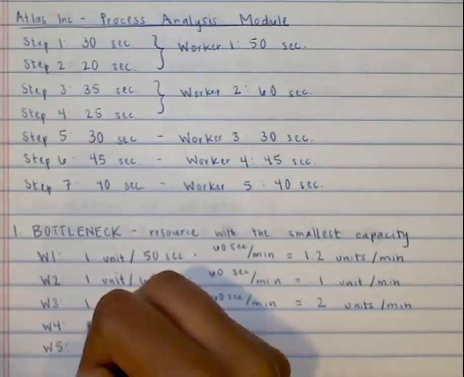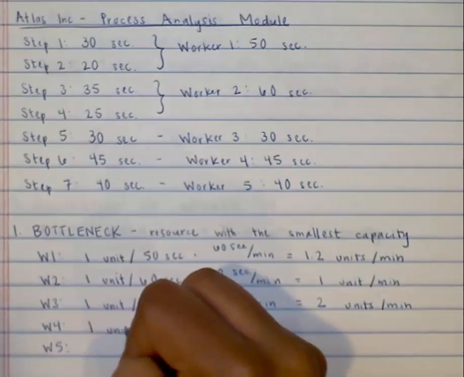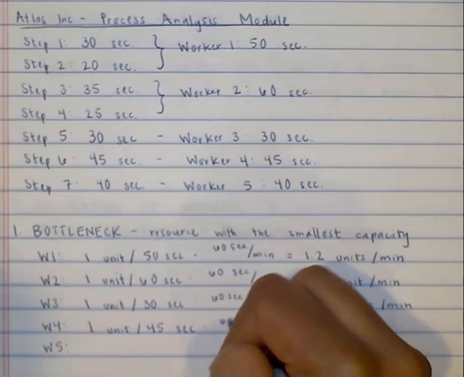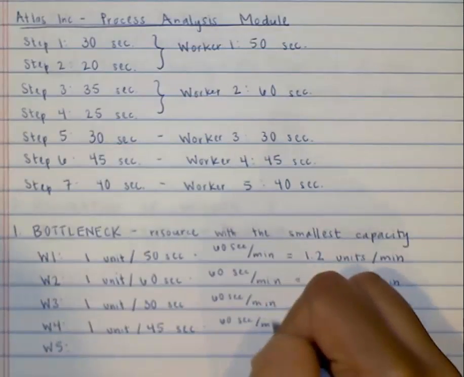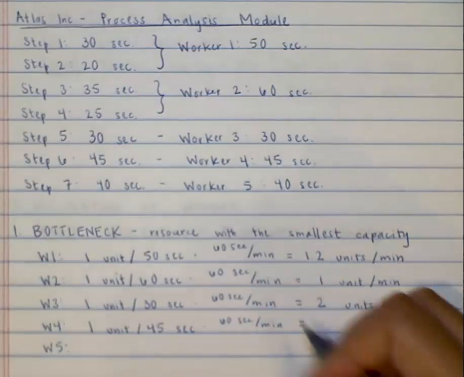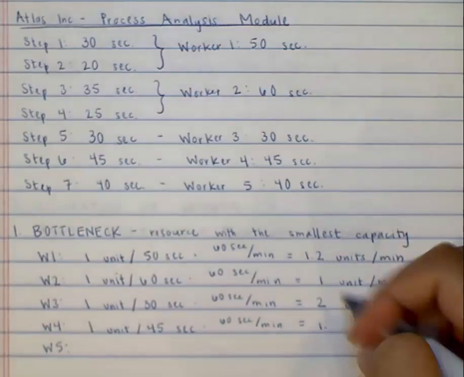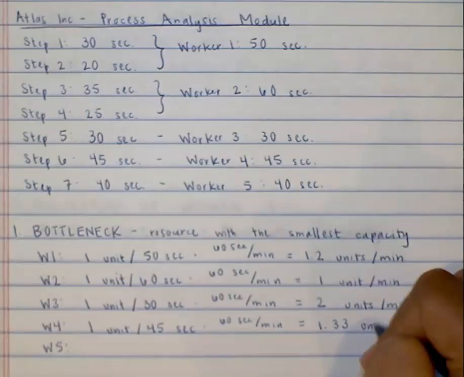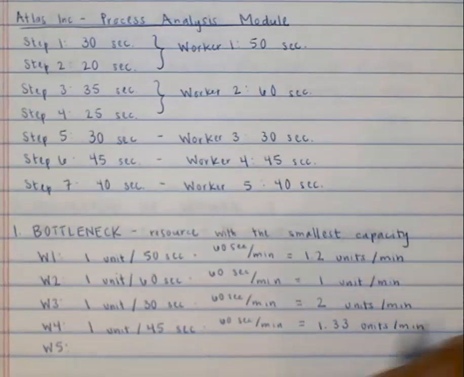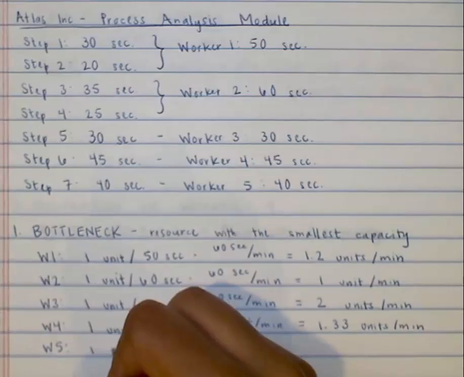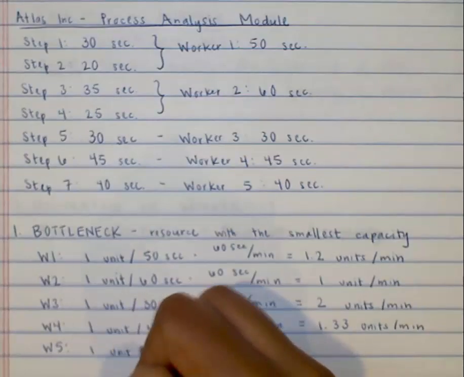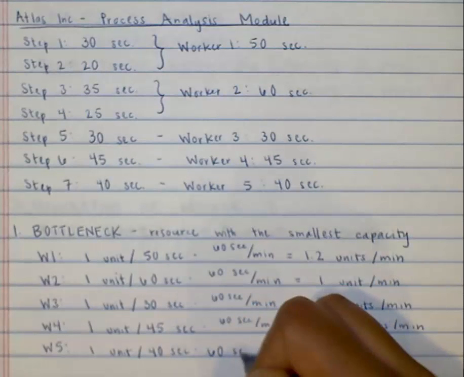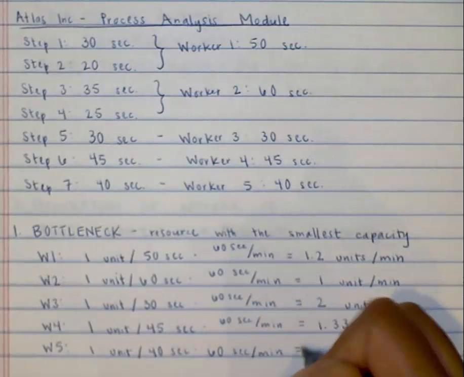Worker 4 has a capacity of 1 unit per 45 seconds. Times 60 seconds per minute gives us 1.33 units per minute for worker 4. And worker 5 has a capacity of 1 unit per 40 seconds. Times 60 seconds per minute gives us 1.5 units per minute.